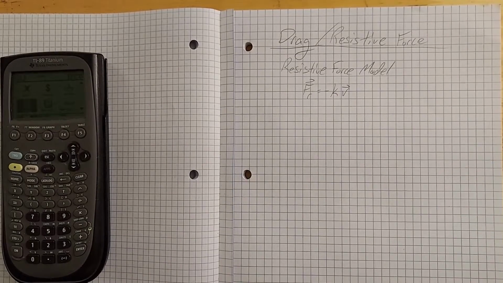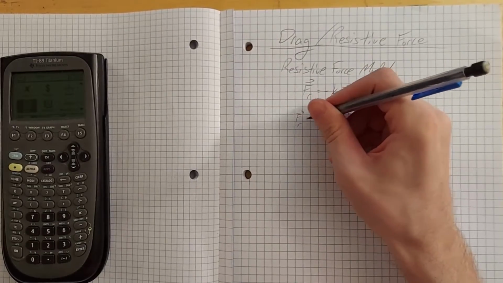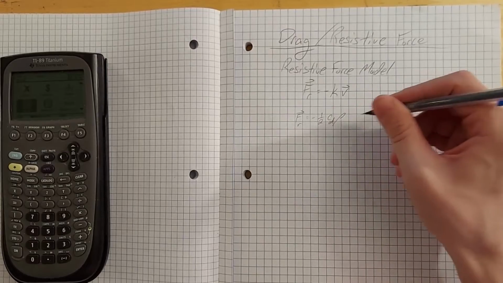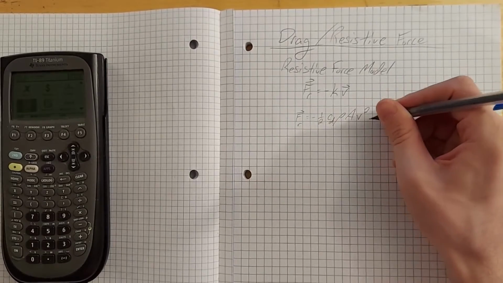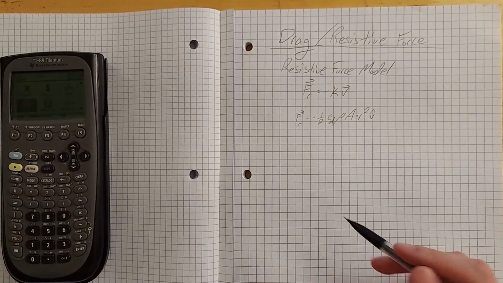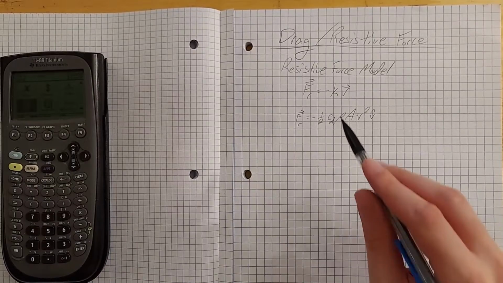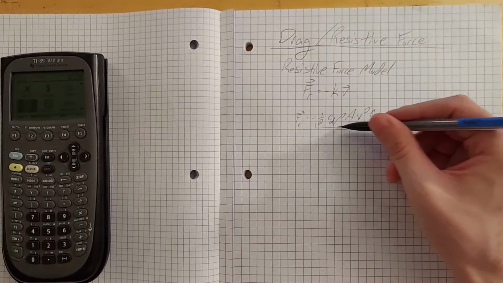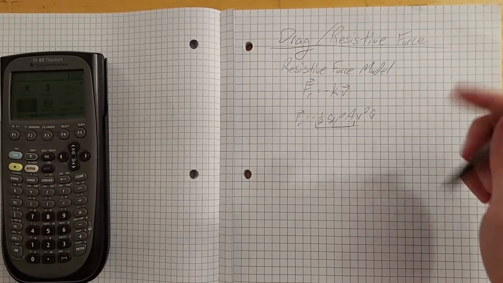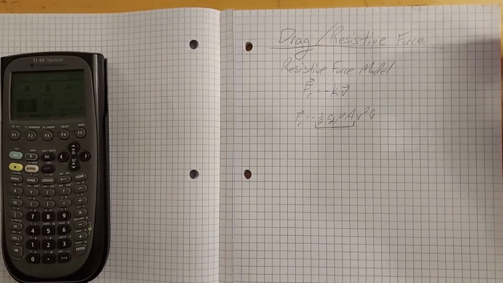Now, real drag is expressed by this: 1/2 C_D rho A v squared v hat. So again, we've got that negative to indicate that the resistive force goes in the opposite direction as velocity. And then all this stuff here is kind of doing the job of the k there. These are all constants that are going to be related to the particular circumstance.